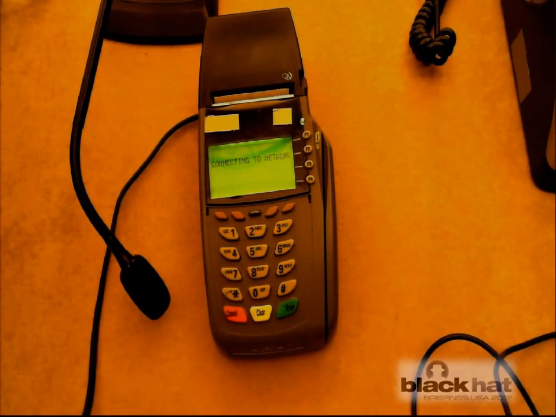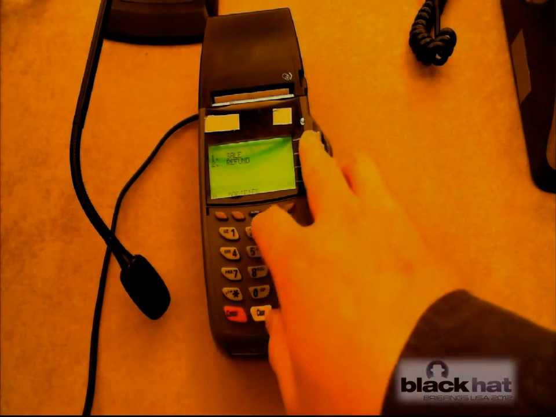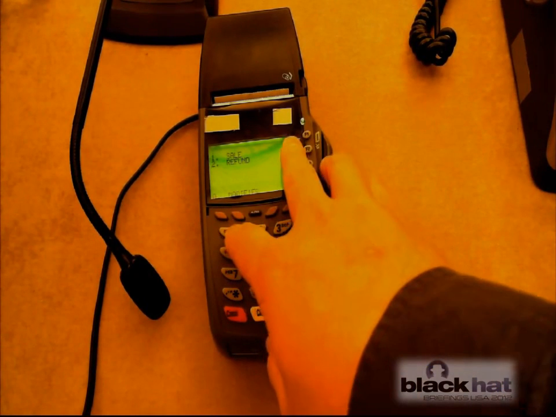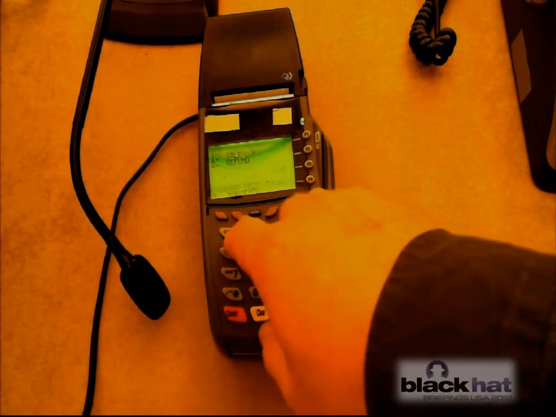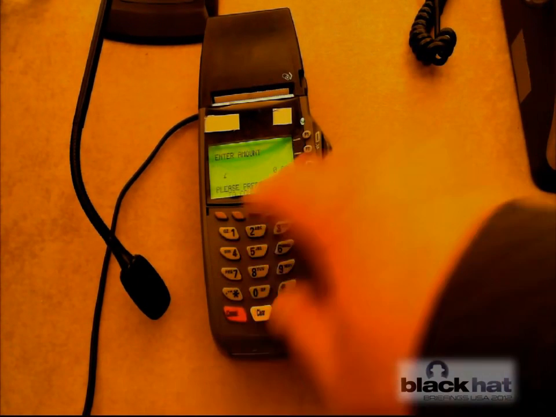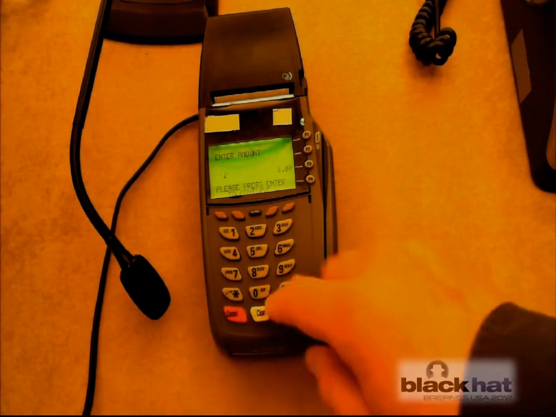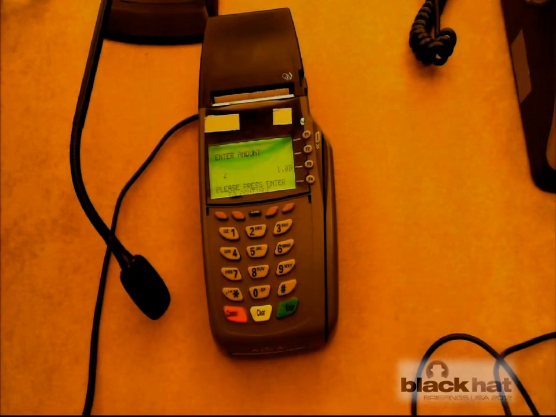In this case, it tries to connect to the bank network. Obviously, we haven't connected these systems to a bank network, but this one is set up to accept offline payments as well, and that's what we will do now. So we start an offline payment. It will be a sale, or anyone after a refund? We start a sale, enter an amount, and that would be what is happening in an actual shop.